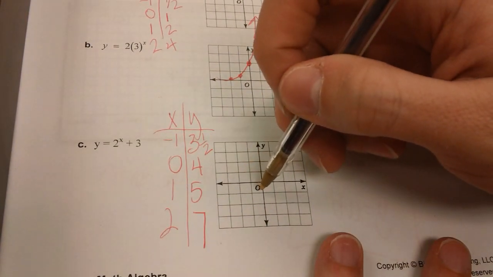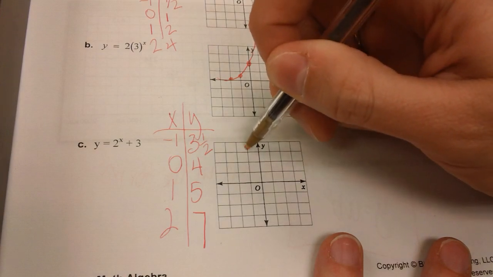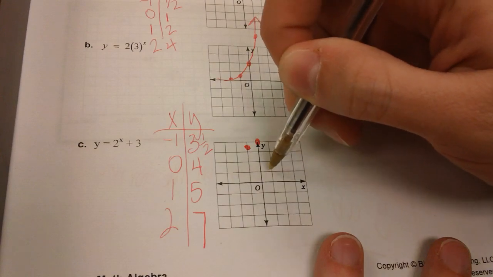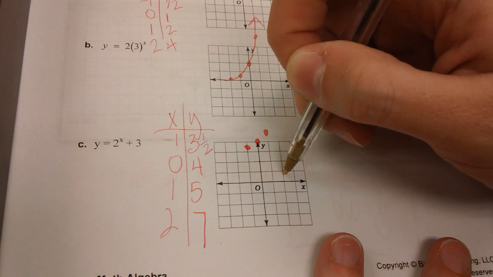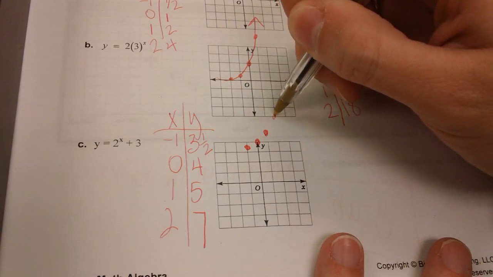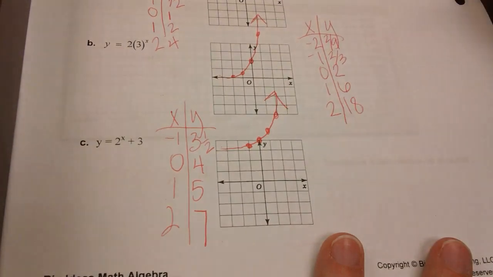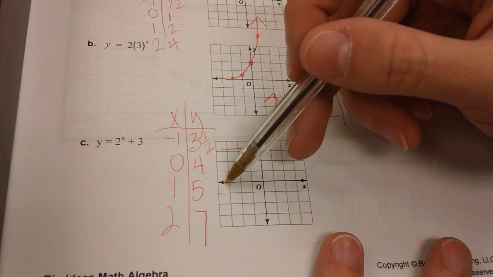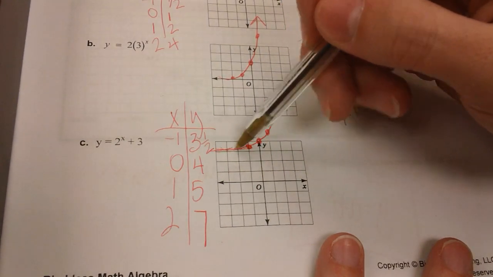So -1, 3.5, 0, 4, 1, 5, 2, 7. So again, we have this curved line. And this one's not going down on the x-axis, but it is going to flatten out down here.